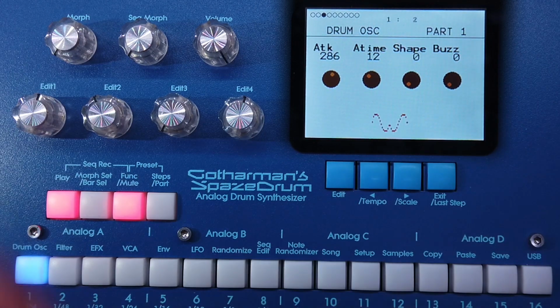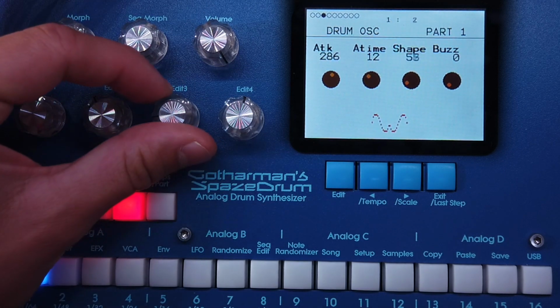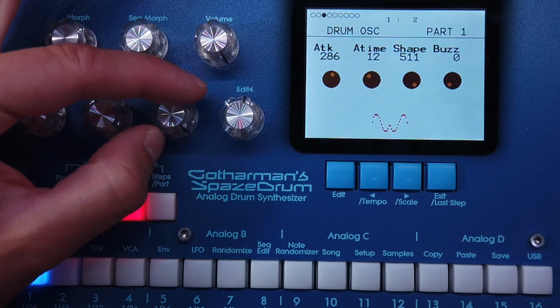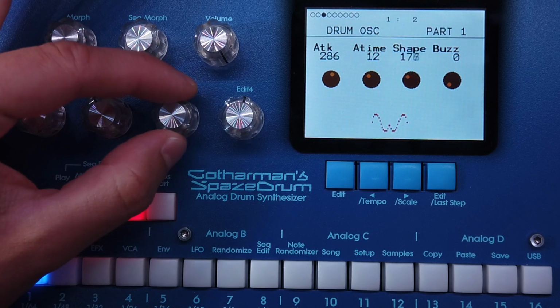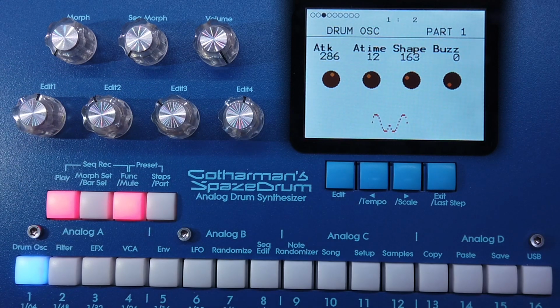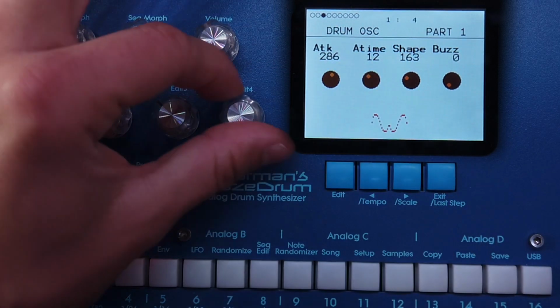Shape will let us wave shape the sound a little bit, making it louder and sometimes also harsher. Yeah, it's getting really crunchy up here. And let's just give it a little more thump by turning that to around 160 there. Buzz is another parameter to make things harsher.